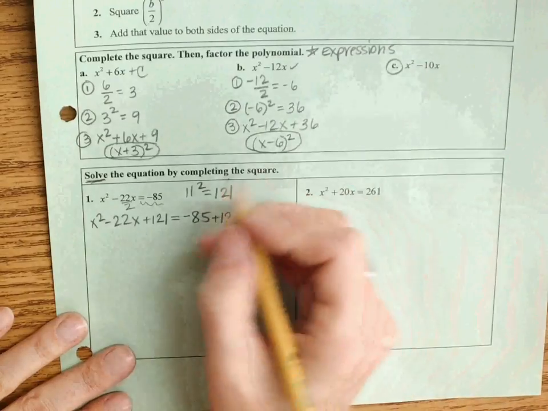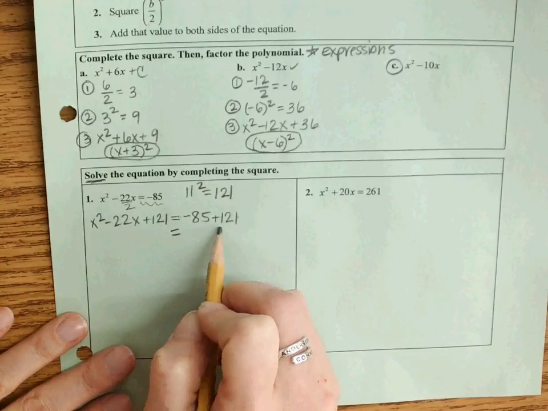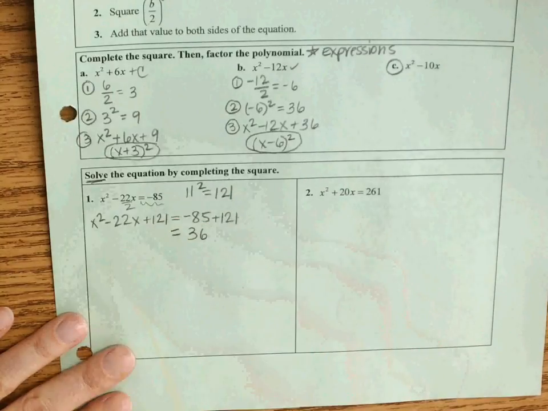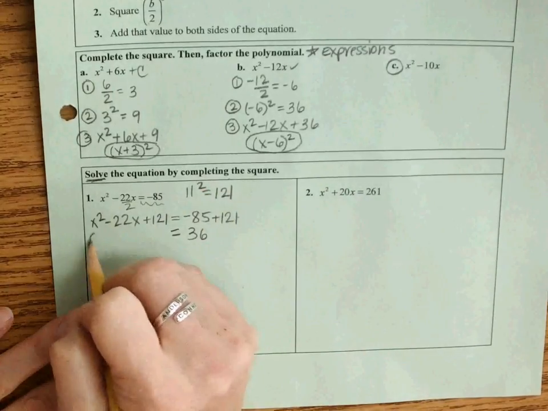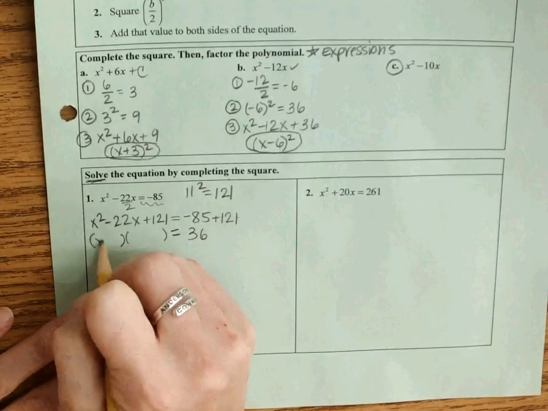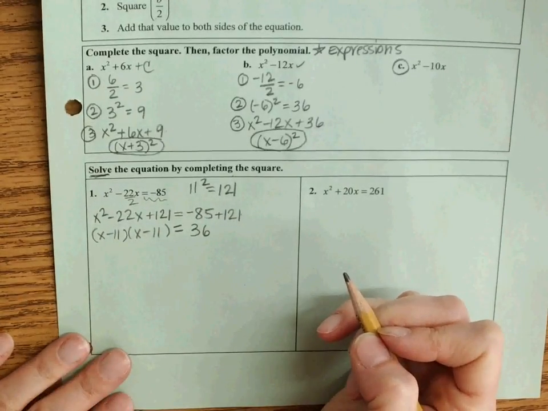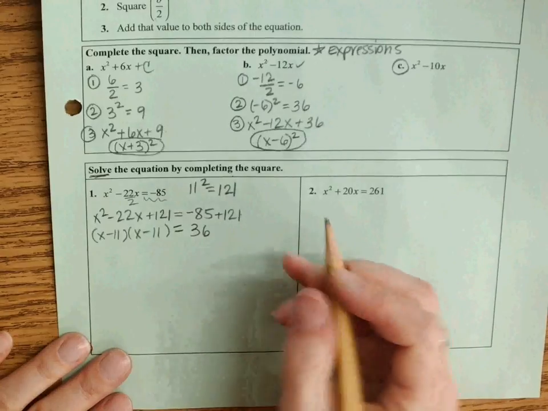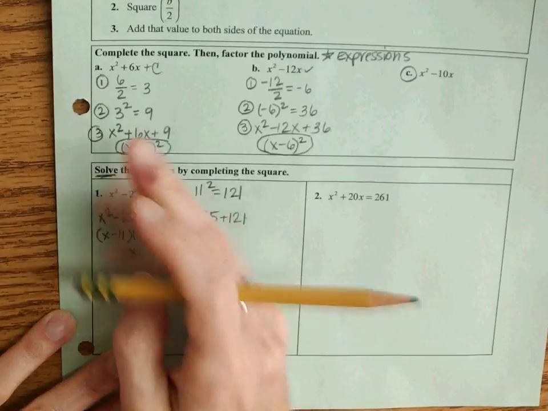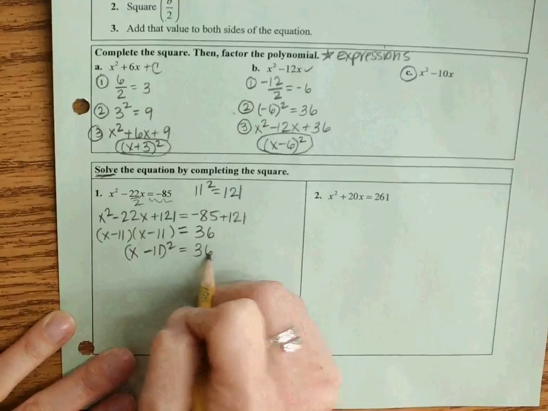Now our next step. There's a lot going on in our next step. One of the things we're going to do is simplify what we have on the right-hand side. So negative 85 plus 121 is 36. On this side right here, I'm going to go ahead and factor. So factors of 121 that would add to negative 22. That's going to be x minus 11, x minus 11. From here, I have one more step of factoring. It's going to be x minus 11 quantity squared equal to 36.